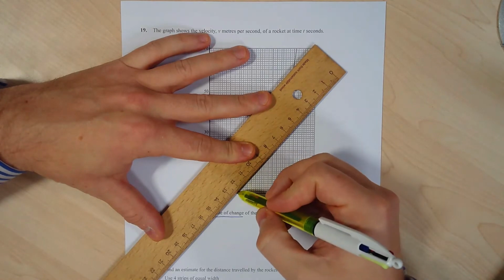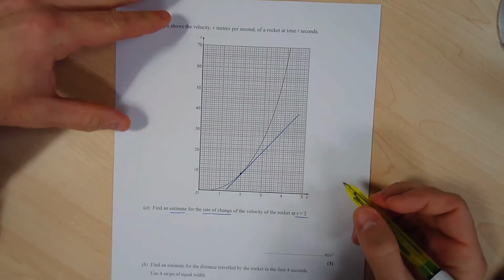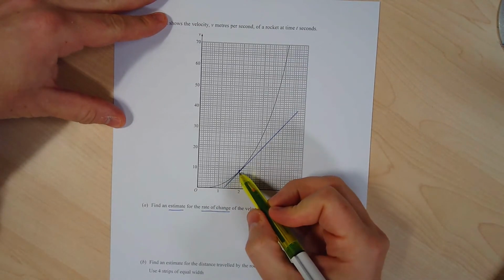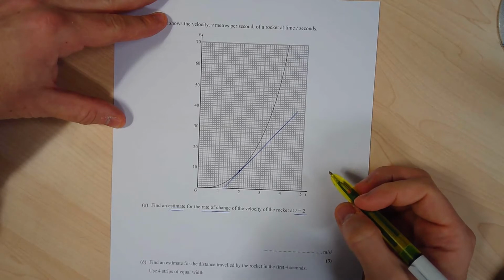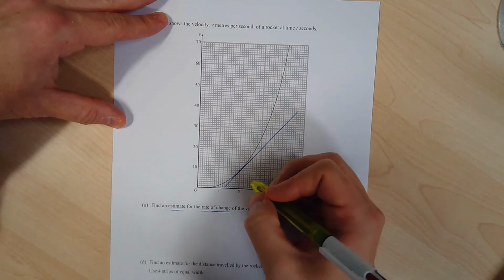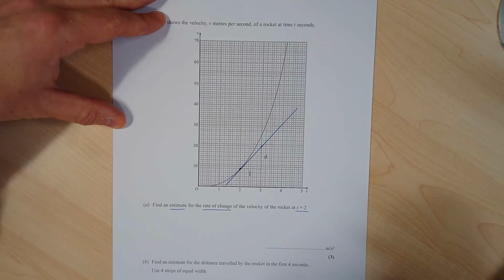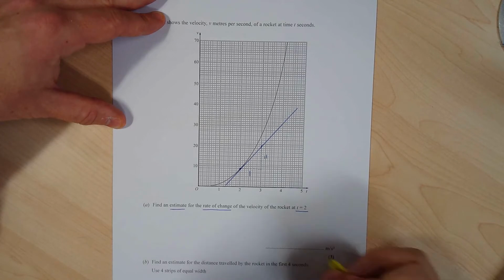at t is 2. Now this is where the estimate comes into it, because everyone's going to draw that tangent slightly differently. But as long as it touches the graph at that point, that's the best thing you can do. And then we need to find the gradient of that line. So I'm just going to find two nice coordinates. I may as well use the dot that I've done there, and then that's a fairly nice coordinate there.